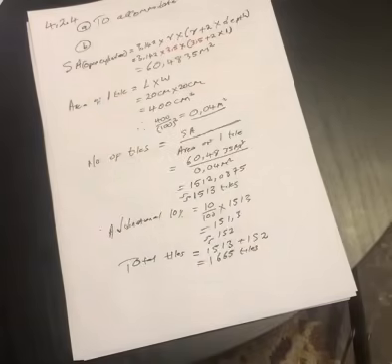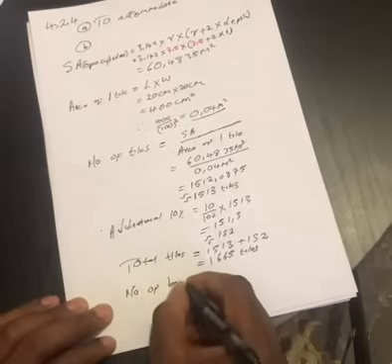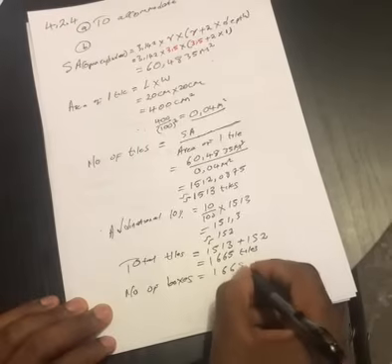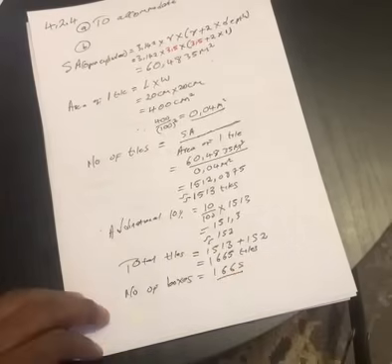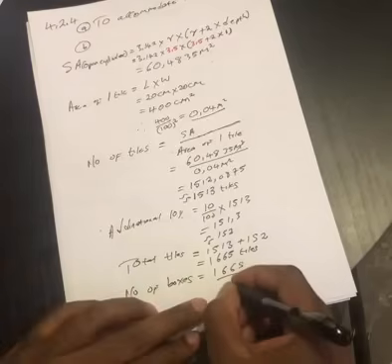But we are more interested in what? We are more interested in the number of boxes. Let's say number of boxes is equal to 1,665 tiles divided by how many tiles are in one box. They are saying that is 16.